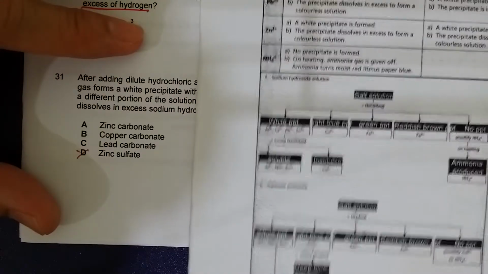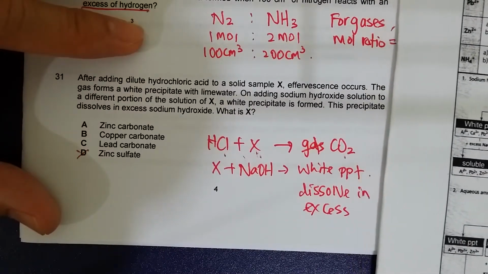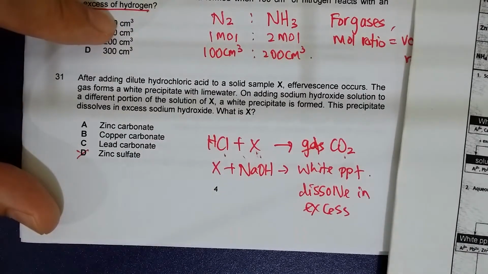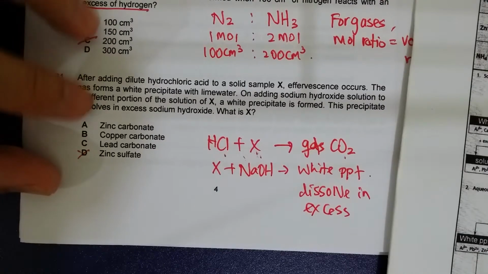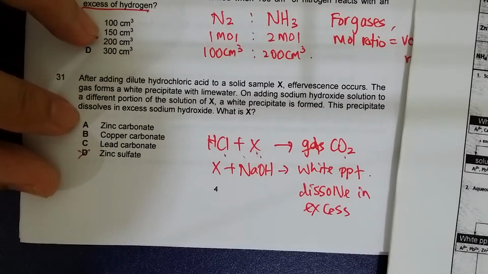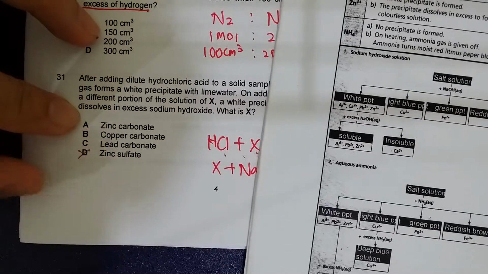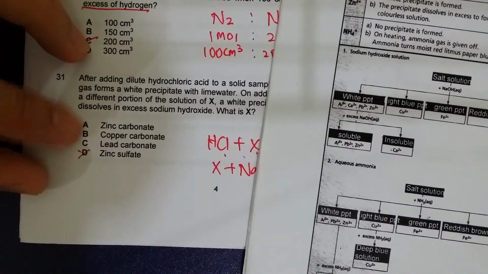On adding sodium hydroxide to a different portion of solution X, a white PPT is formed. This precipitate dissolves in excess sodium hydroxide. What is X? Soluble in excess, so it can be zinc, it can be lead-2. So it's either A or C.